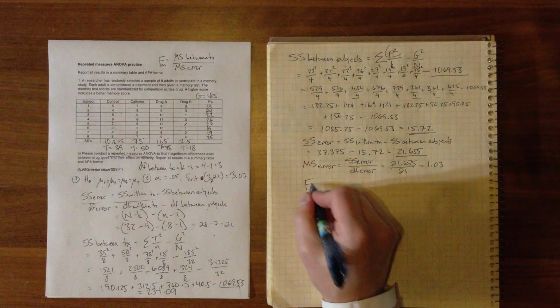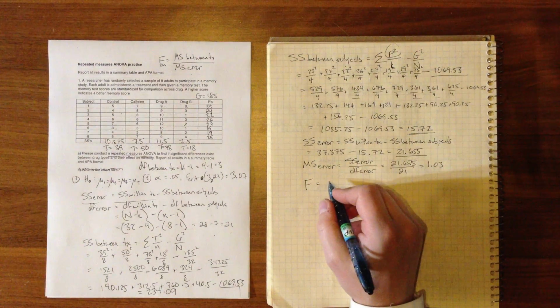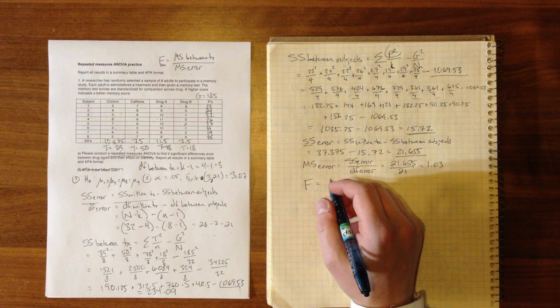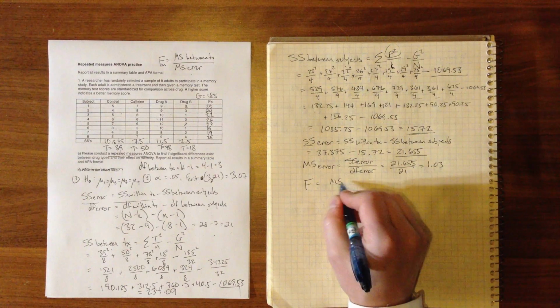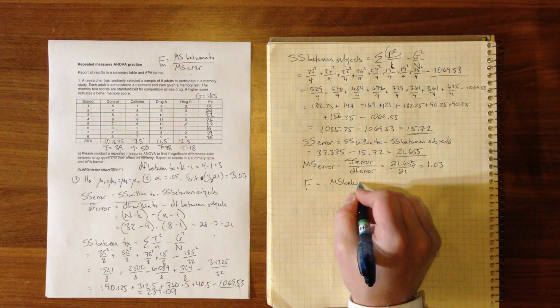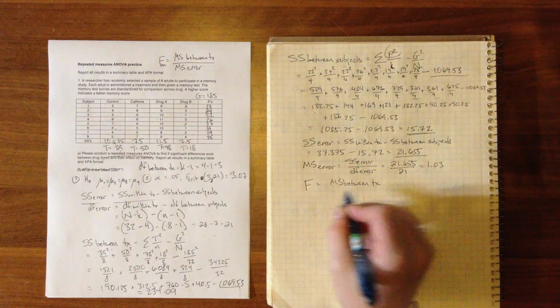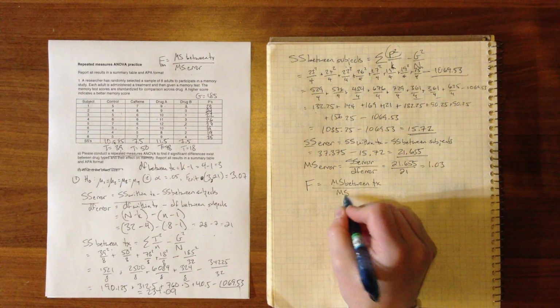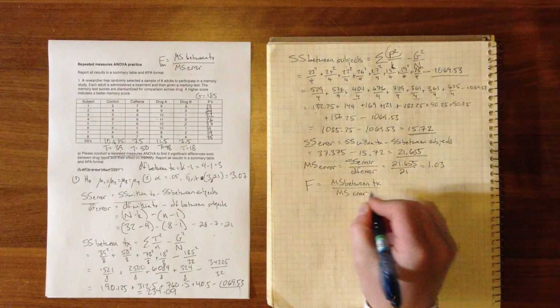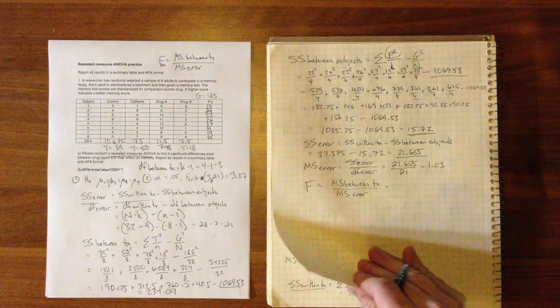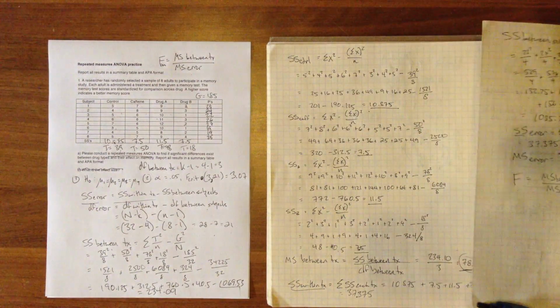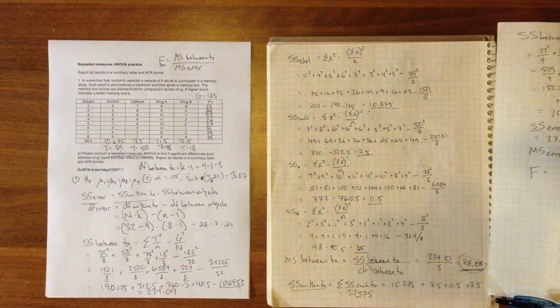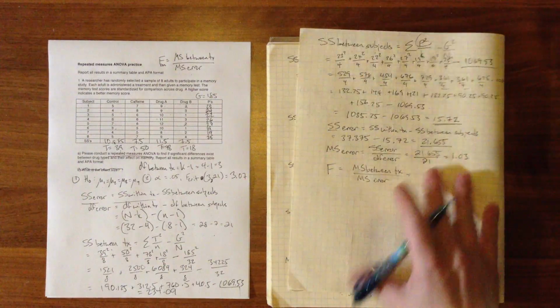Alright, now we're ready to calculate our final score of F, which is what we wanted all along. That's the mean squared for between treatments, not between subjects, divided by the mean squared error. Alright, our mean squared between treatments was 78.03.